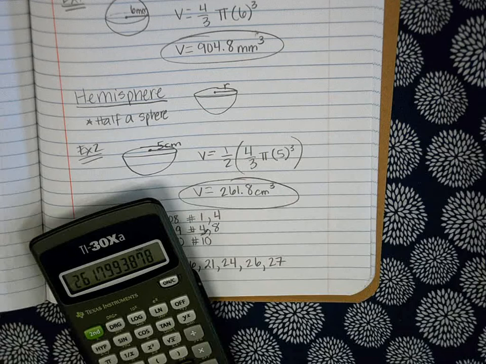Could you divide by 6 instead of dividing by 3 and 2? Yeah. Would that confuse some of you? Probably. But you can do that. If you see the shortcuts, use them. That's fine with me.